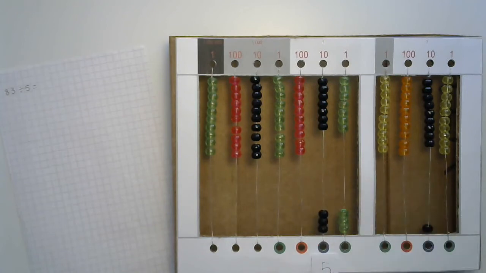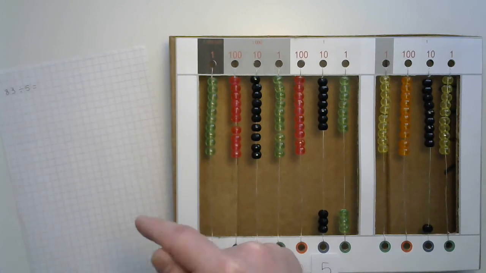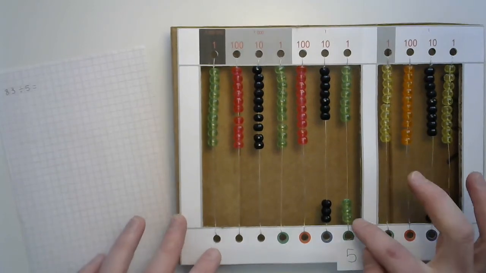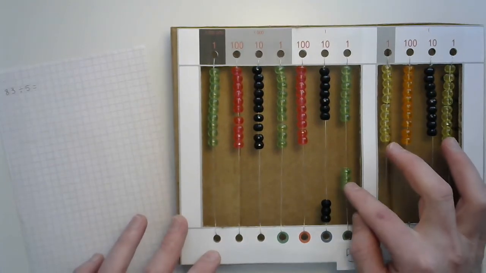Put this down, and now with the flat bead frame, you take your multiplicand and slide this way. With the divisor, we're going to slide it that way. We're going to slide this 5 down over to here. Notice that's green, the units, and here it is as well. Let's start taking groups of 5. Okay, here's 1, 2, and 3, and I'm out.